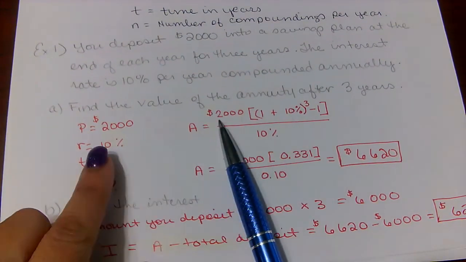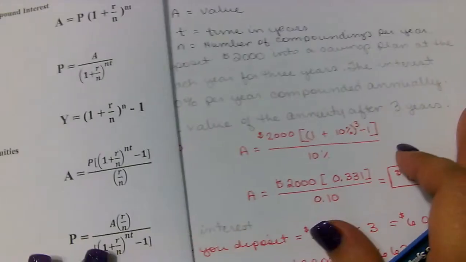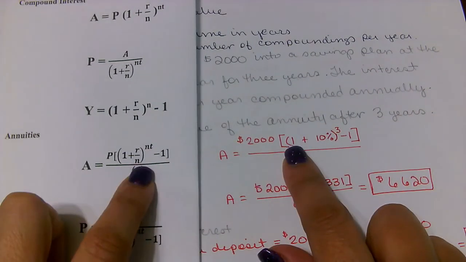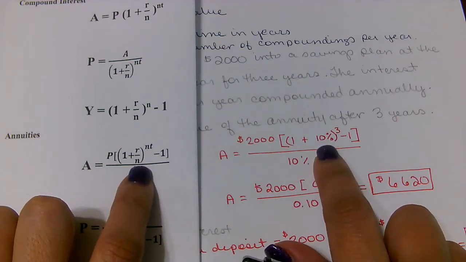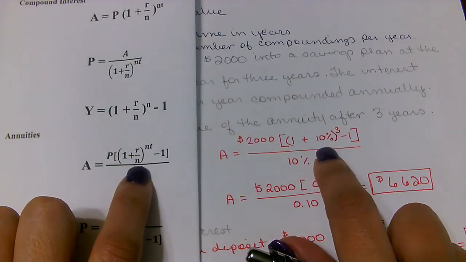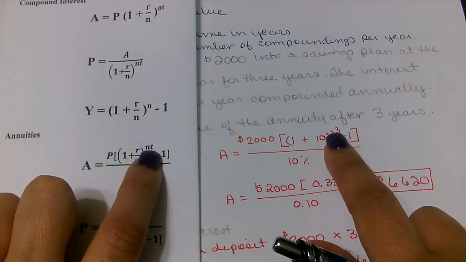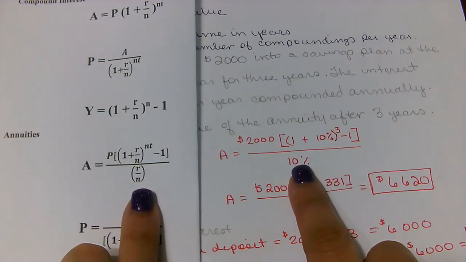All we're going to do is use that formula and plug everything in. P is 2,000, parentheses 1 plus 10%. Notice I didn't put it over 1 because 10 divided by 1 is just going to be 10%. Raised to 1 times 3 minus 1, all divided by, again, 10%.